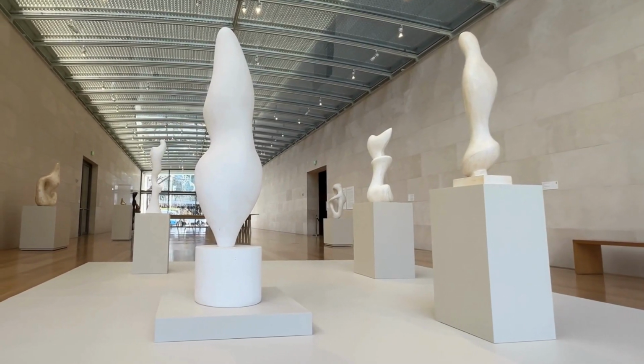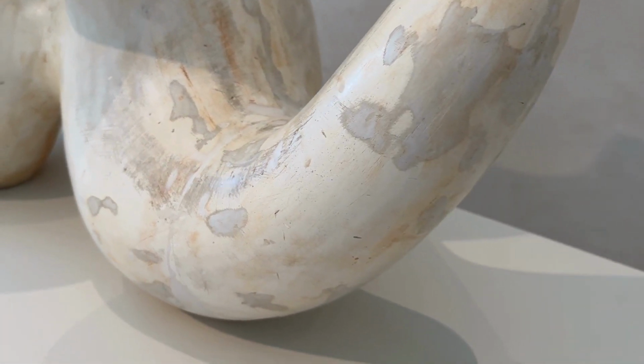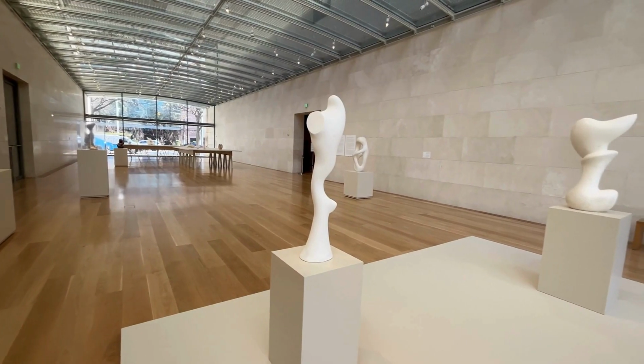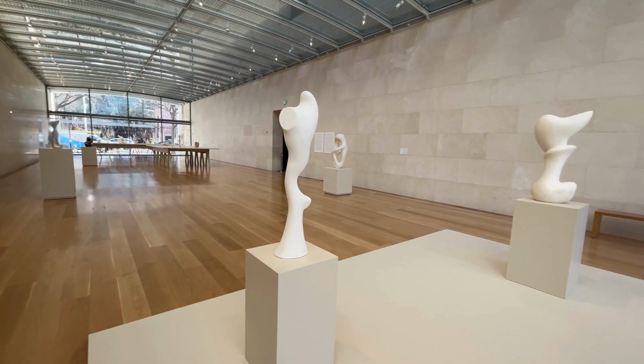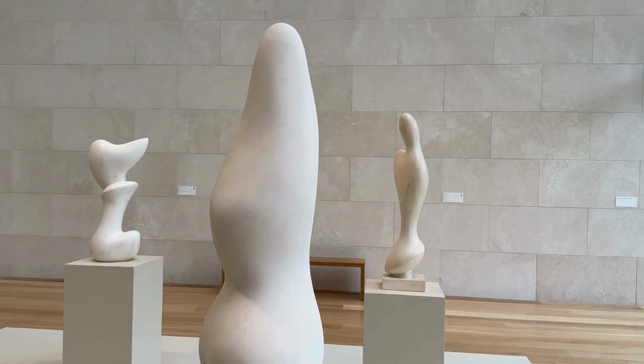I think one of the most appealing things about plaster for Arp must have been its conceptual flexibility. It's both additive and subtractive. You can build it up and model it, you can also cut it apart, and you can, as Arp did, make a mold and make casts from it.